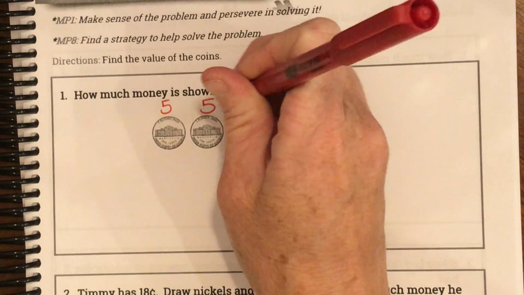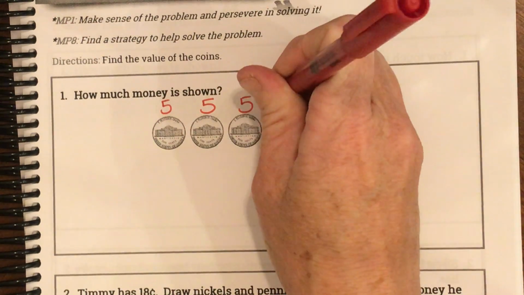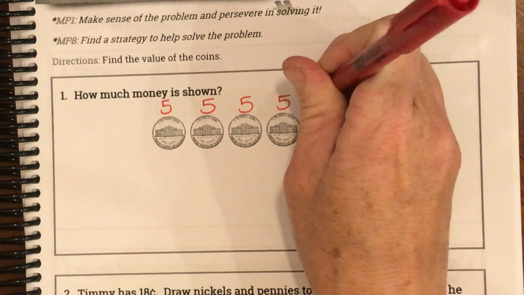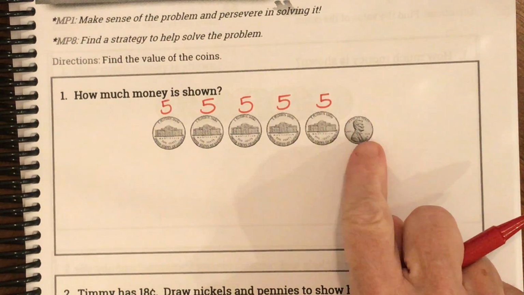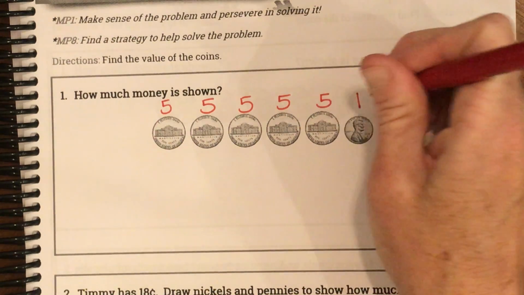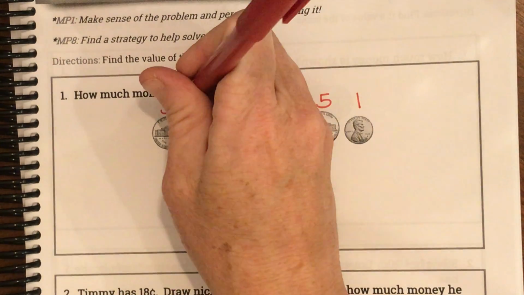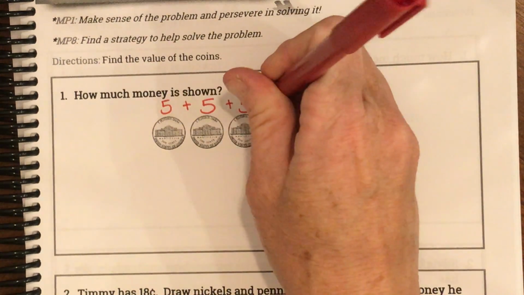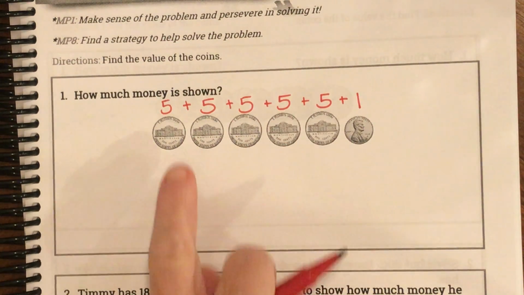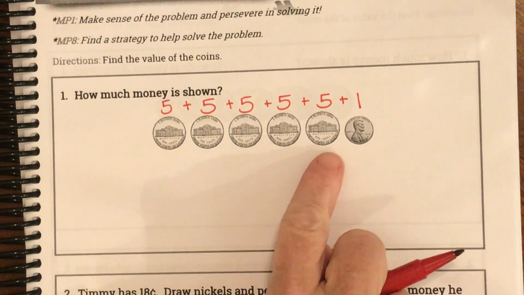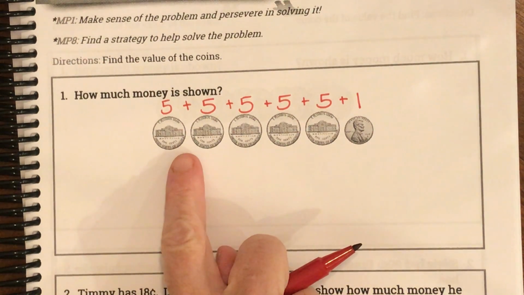This one is worth 5 cents. That one's worth 5. That's worth 5. That's worth 5. Oh, but this is not a nickel. This is a penny, and a penny has a value of 1. So what they want me to do is add up all those numbers. Now an easy way to do it though is they want me to skip count by 5. So I'm going to do that.